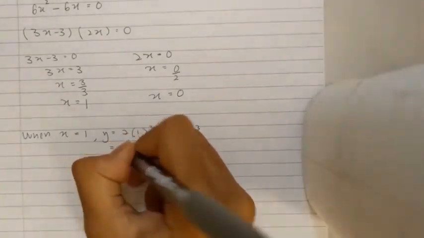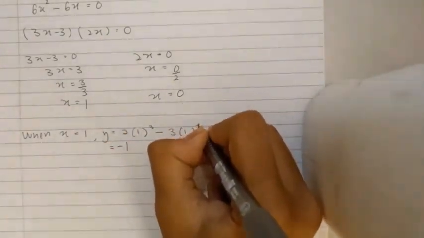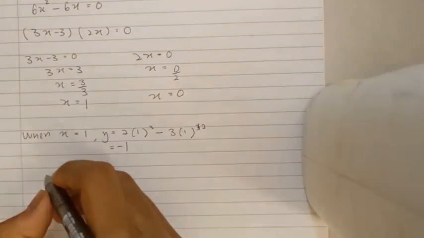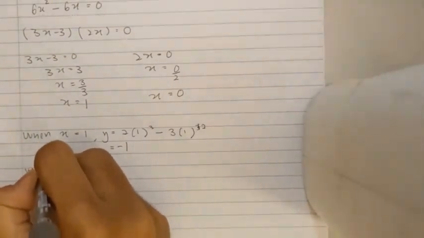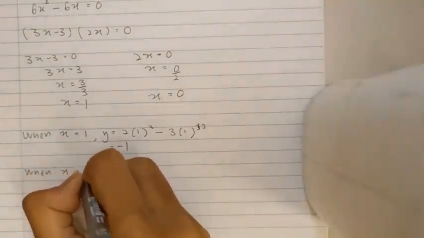After we insert the value of x into the equation for y, we get the value of y.